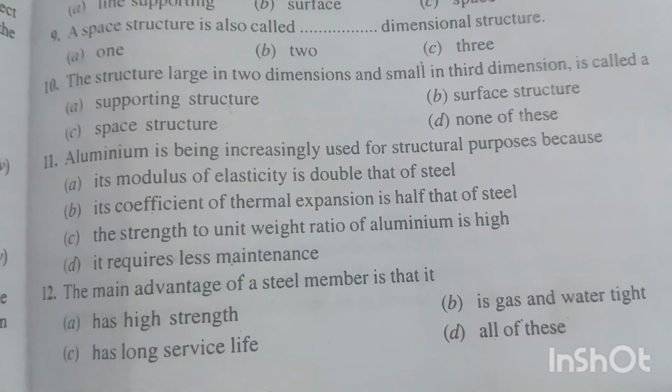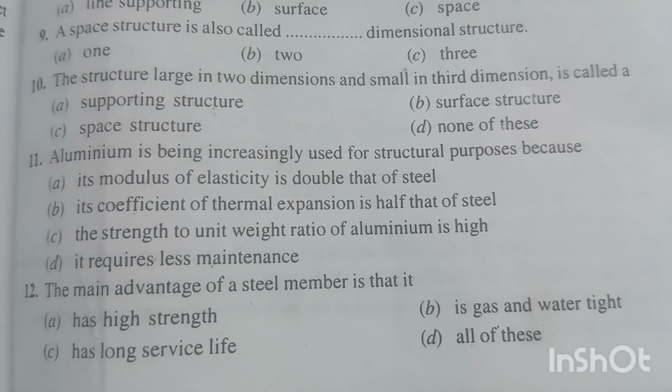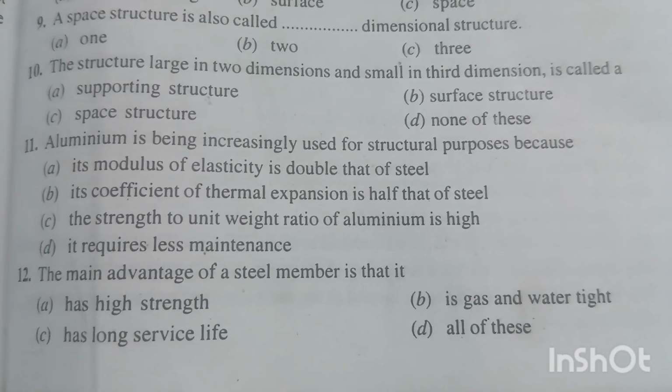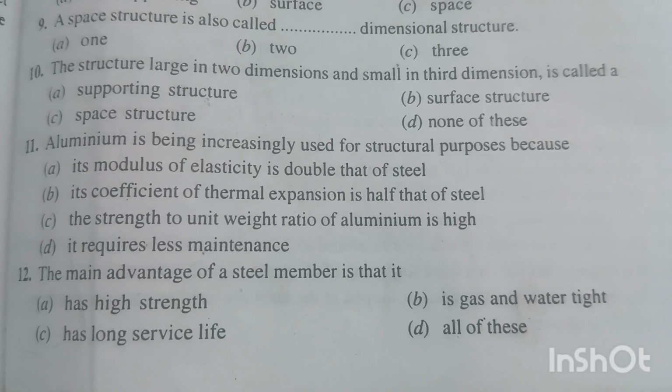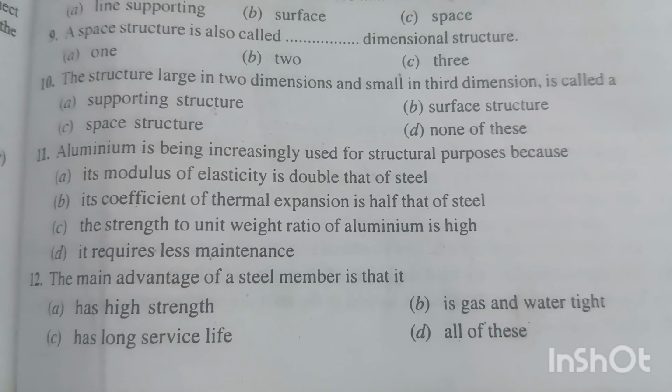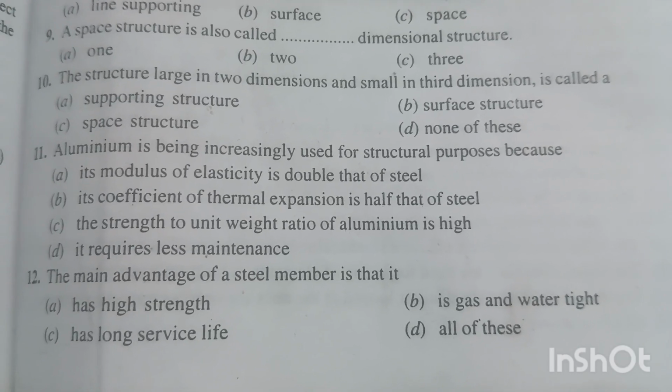Question number 11. Aluminium is being increasingly used for structural purpose because it requires less maintenance and the strength to unit weight ratio of aluminium is very high. Both options C and D are correct.